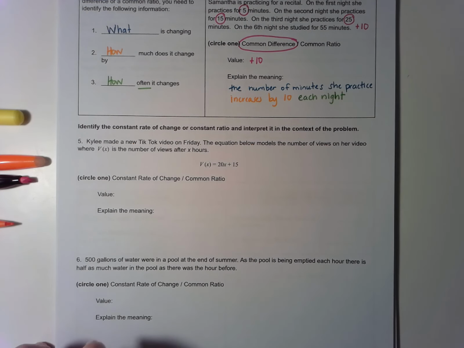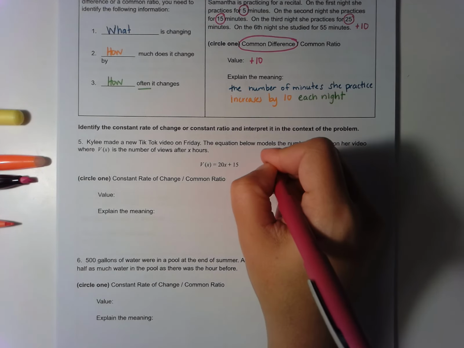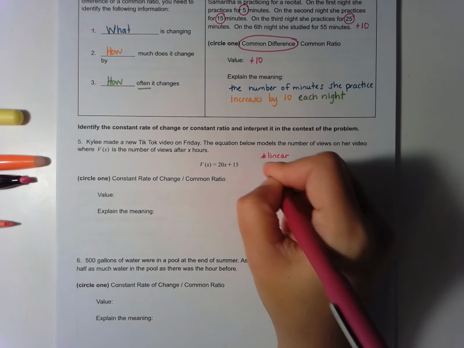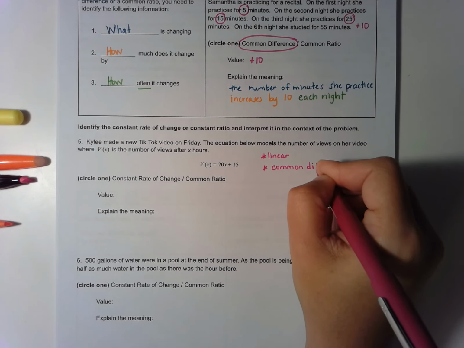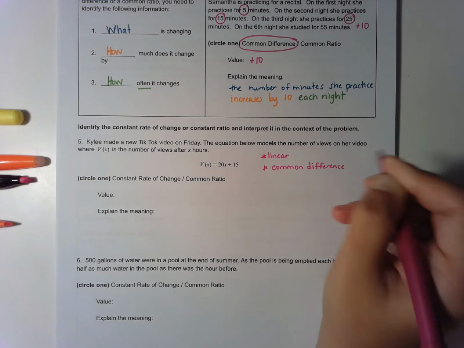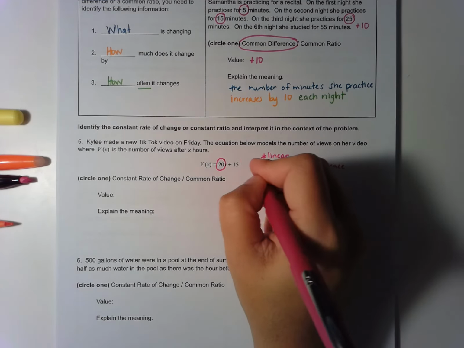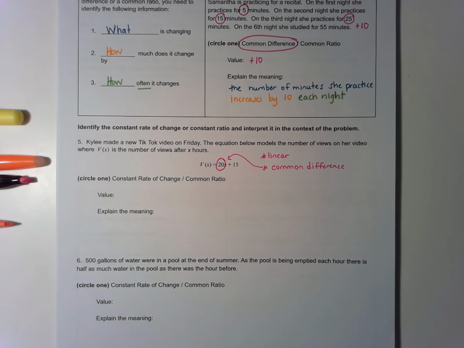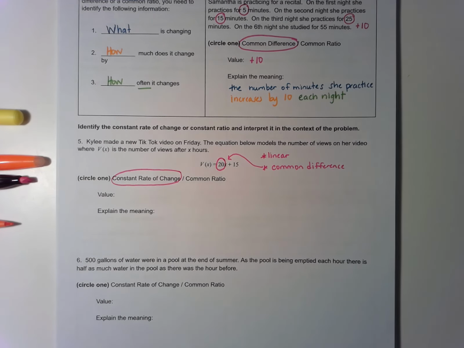So Kylie made a new TikTok video on Friday. The equation below models the number of views on her video, where v of x is the number of views after x hours. So based on this equation, this is going to be a linear function, which means it's going to have a common difference. And that common difference is always going to be the number multiplied by the x. In this case, that would be 20. Now in this unit, instead of calling it a common difference, we're going to call it a constant rate of change, which is the same thing as common difference. And we would just say 20 is the value.